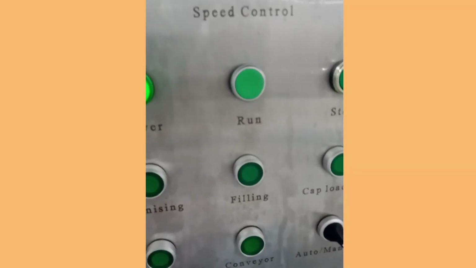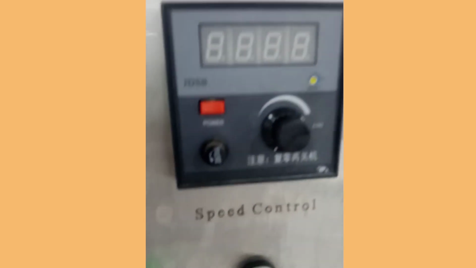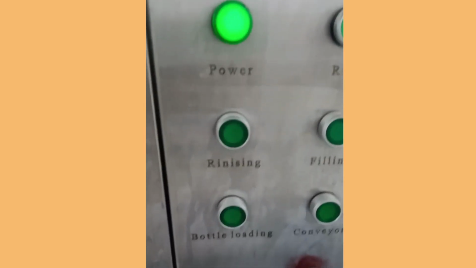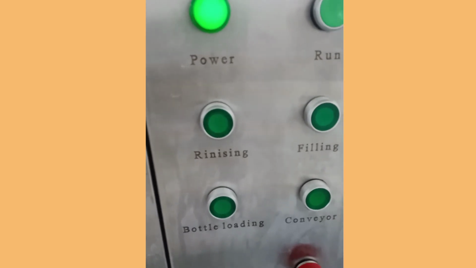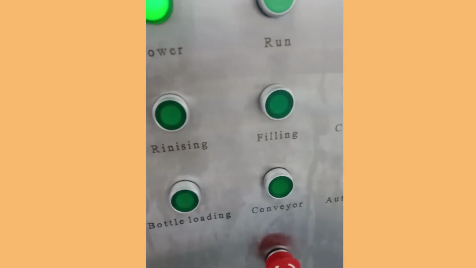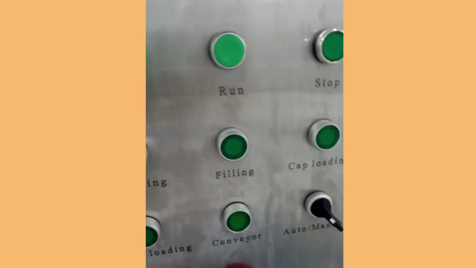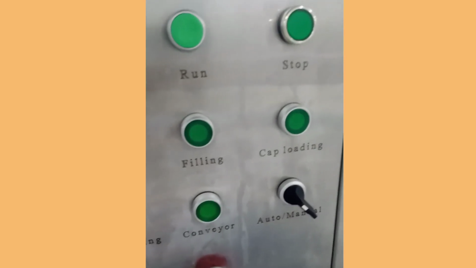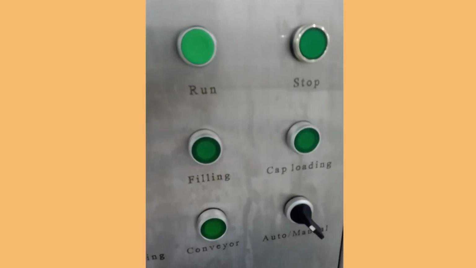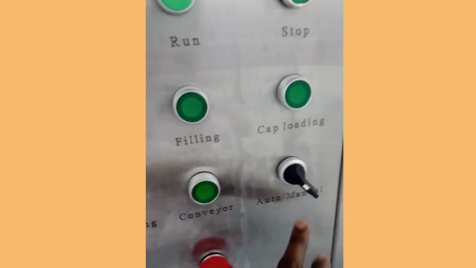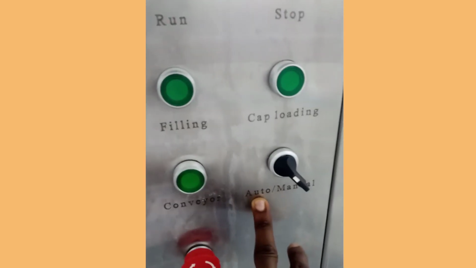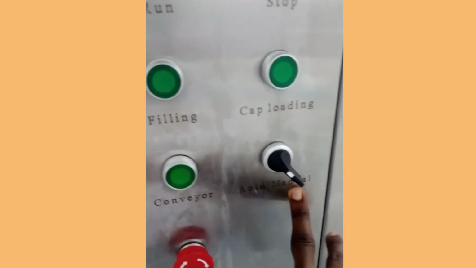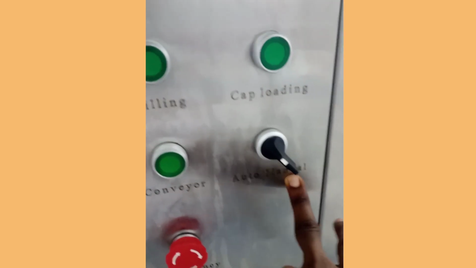You can see the keys here. That's the work of the monoblock. You can see the speed control. You can see the power. You can see the rinsing. You can see the bottle loading. You can see run. You can see filling. You can see conveyor, stop, cap loading, and auto manual. Like if you want to put it on auto, or you want to be using it by yourself, controlling it by yourself, manual. So this is just it.